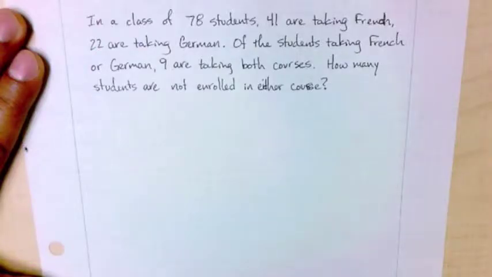Here is another classic SAT, ACT math problem. In a class of 78 students, 41 are taking French, 22 are taking German. Of the students taking French or German, 9 are taking both courses. How many students are not enrolled in either course? This can be a really difficult question, especially if you're going to try and set it up algebraically and start coming up with formulas. But once again, a visual technique tends to work really well on this problem.